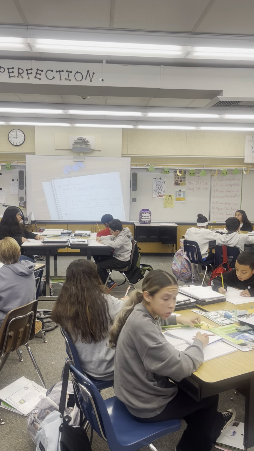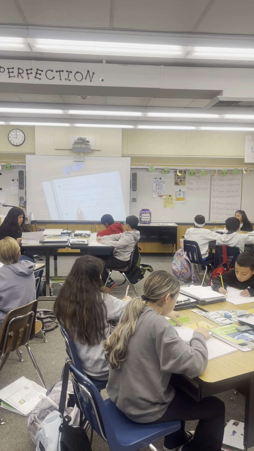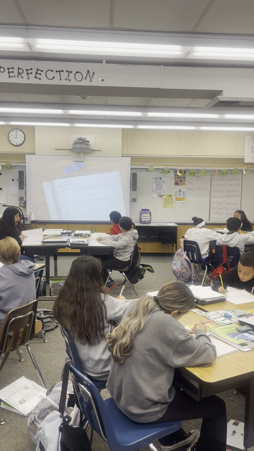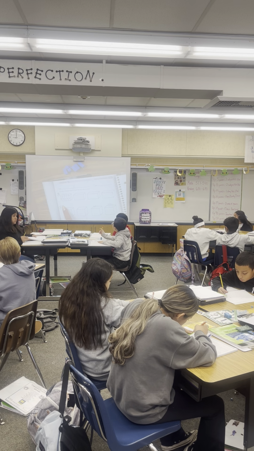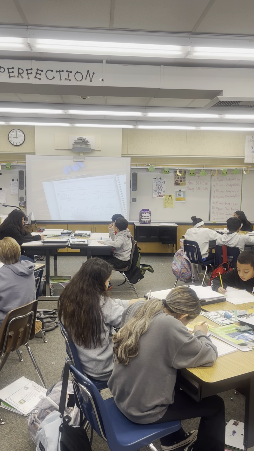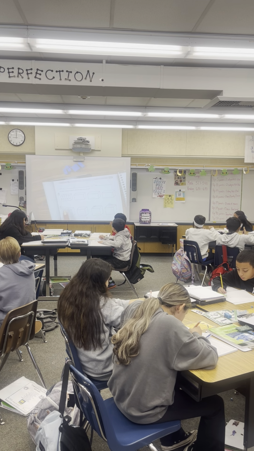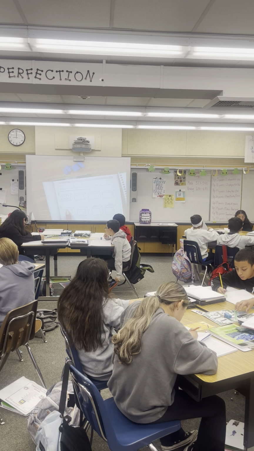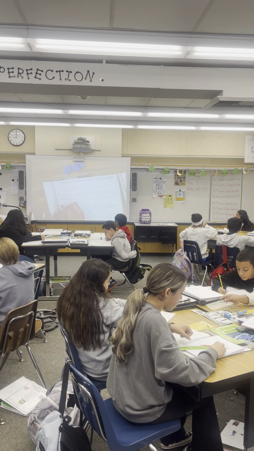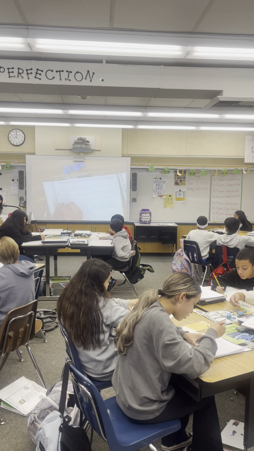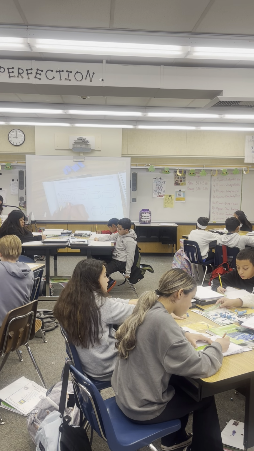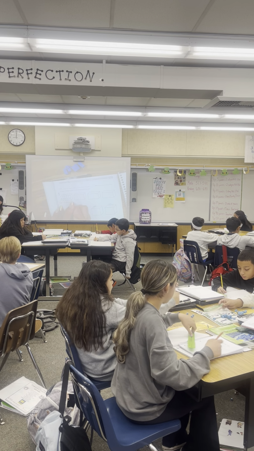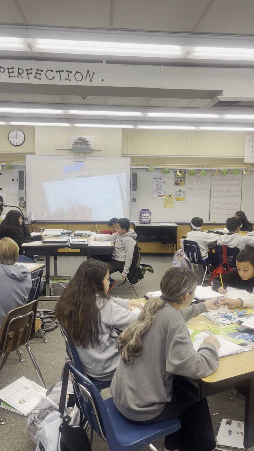Okay. Now, can we write an expression that could help us understand this? An addition expression. What could we write? 4 centimeters cubed plus... good.